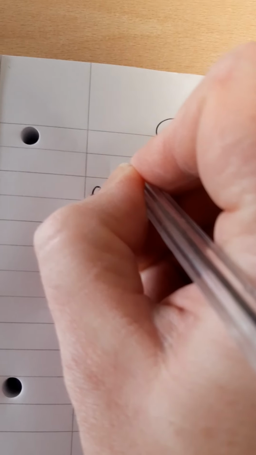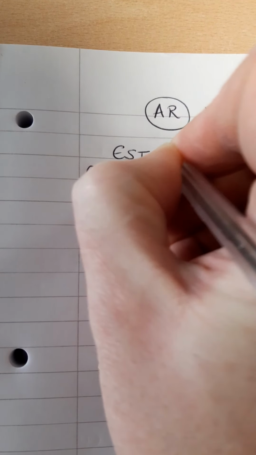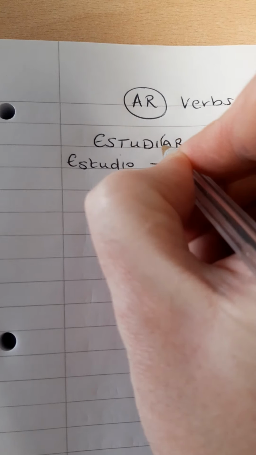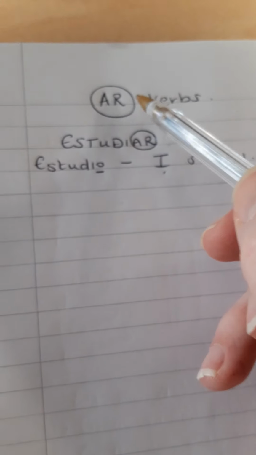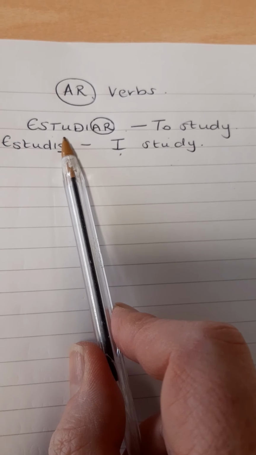Now, we said our title was AR verbs, and we circled the ending AR. When you look up a dictionary in Spanish and you look for the verb to study, you will see estudiar.